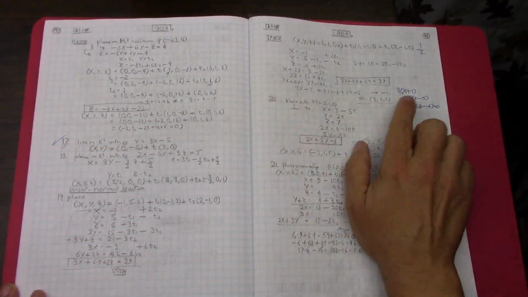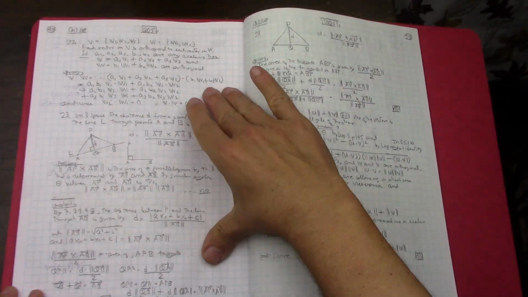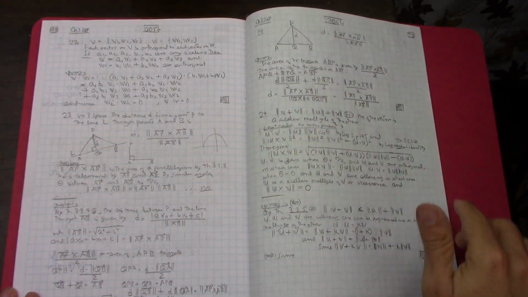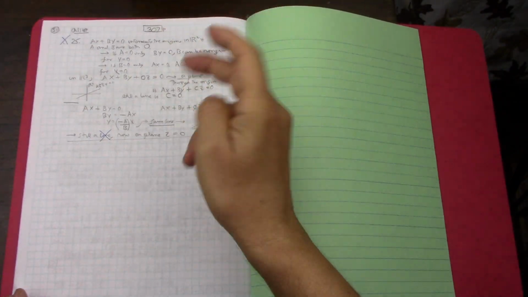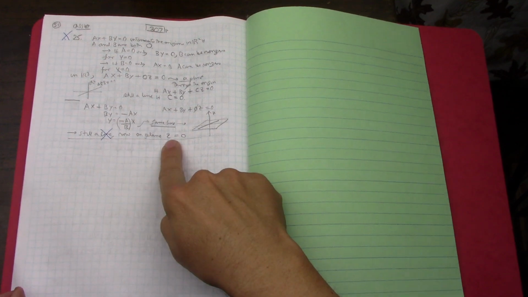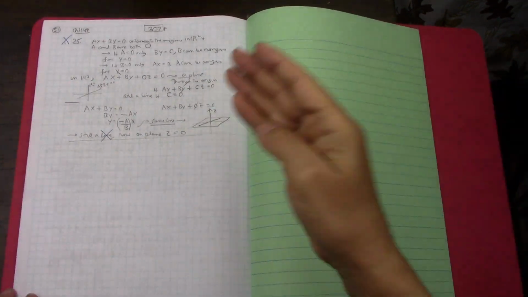When it gets to the point normal equation, I screwed them up. I'll have to go back and review that material. Then some geometry, which I think I got correct. And then I screwed this up. It's not a line, it's a plane. So that is the end of chapter 3.